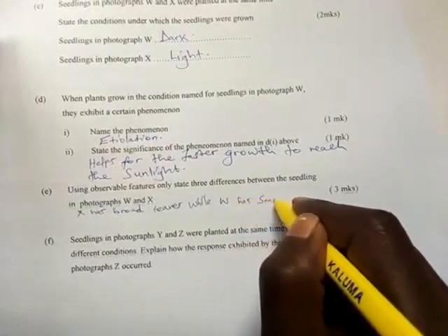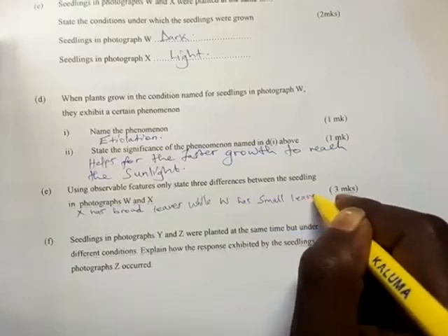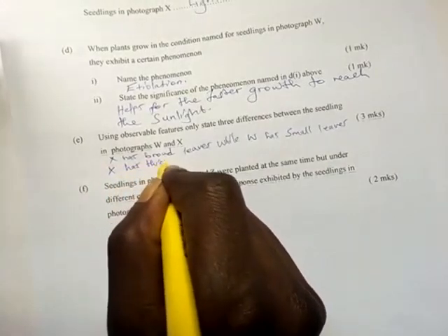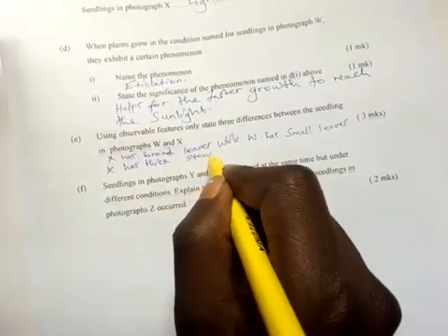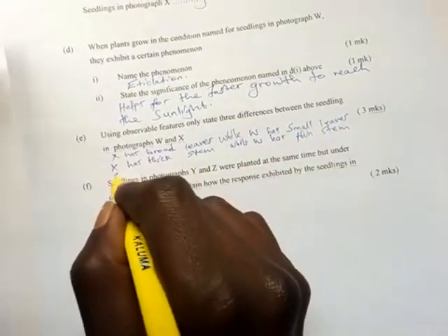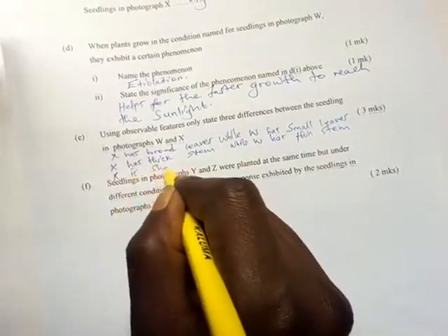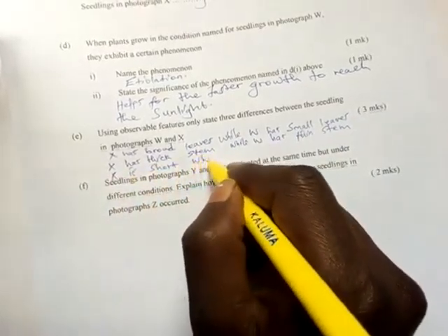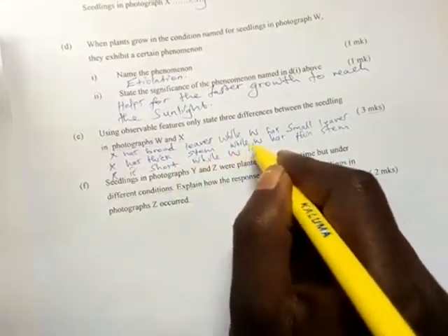W has small leaves, and then X has big stem, while W has thin stem. Also, X is short while W is long.